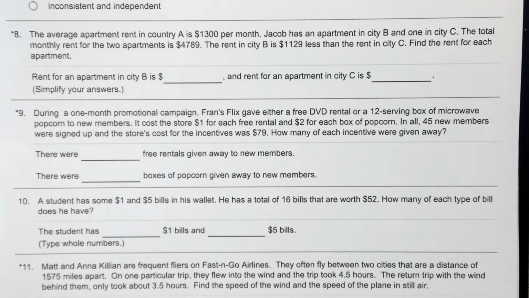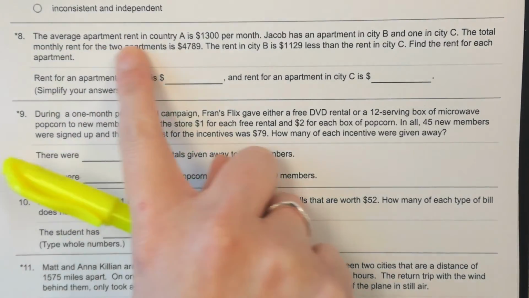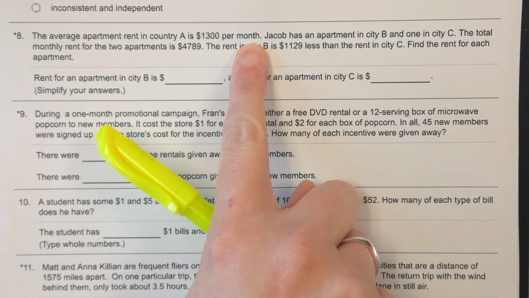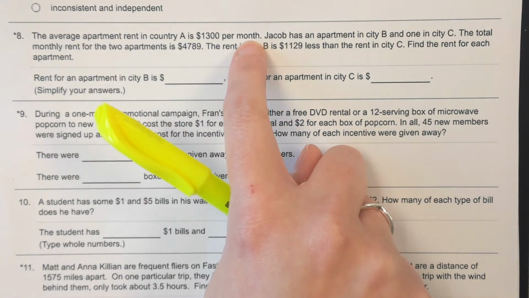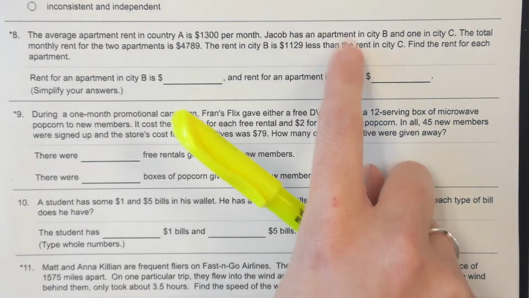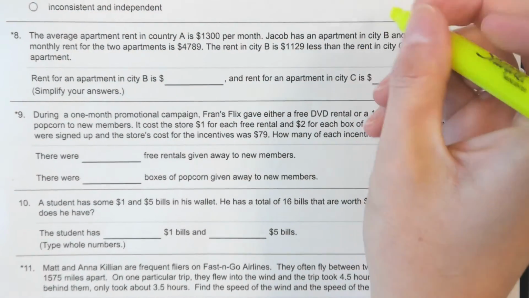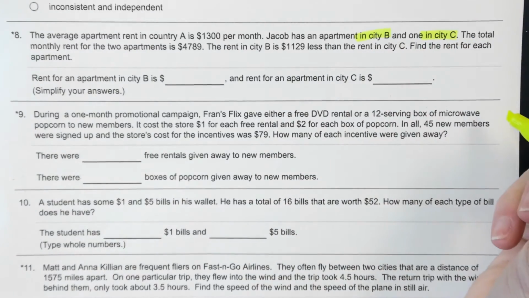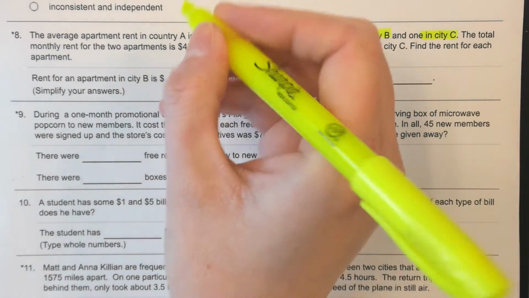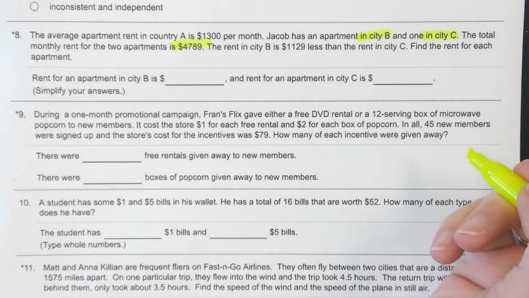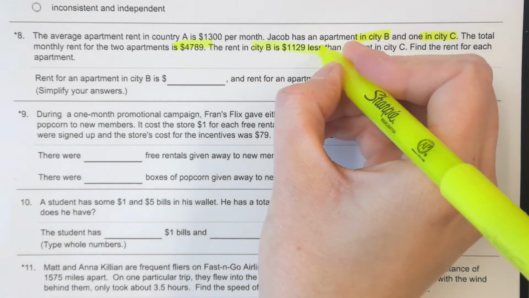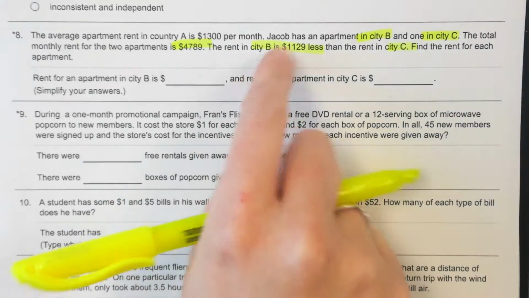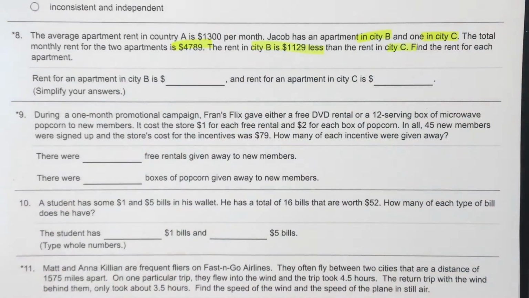So the first thing that we need to do is pull out the important information. Now, the first sentence here is deceiving. The average apartment rent in country A is $1,300 per month. We don't really need that information because we're talking about Jacob's apartment. Jacob has an apartment in city B and one in city C. We know the total monthly rent is $4,789, and we know that city B is less than city C by $1,129.